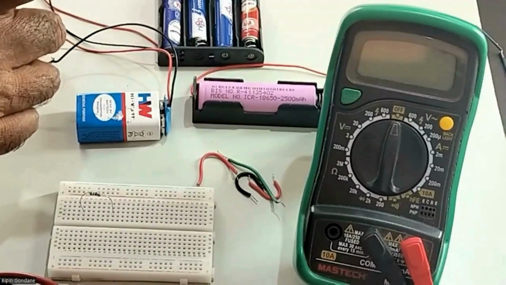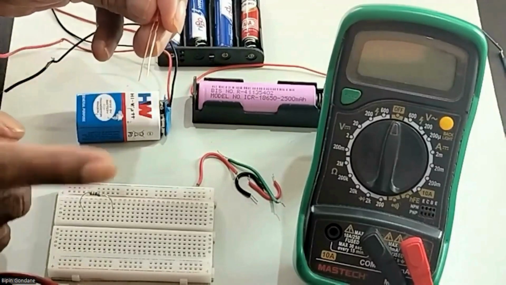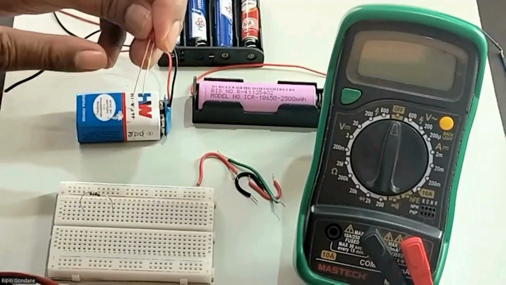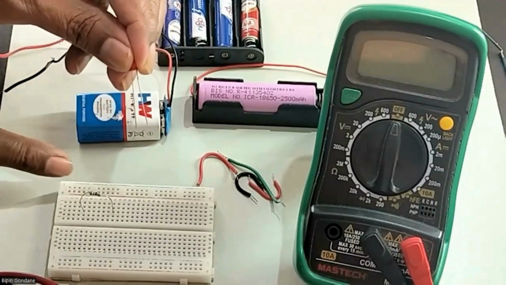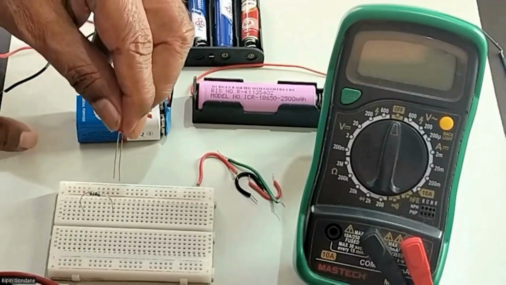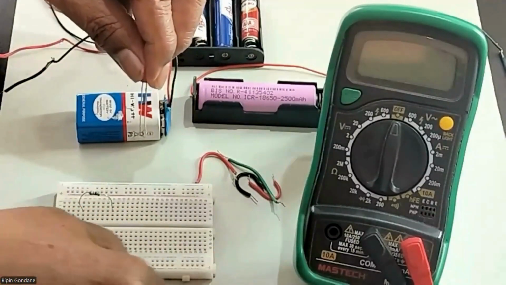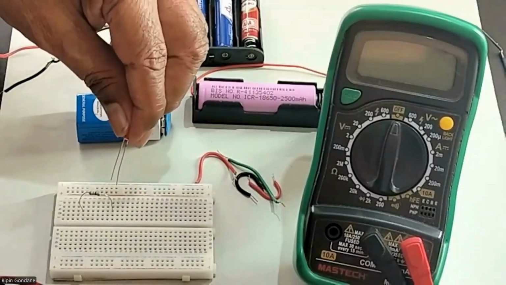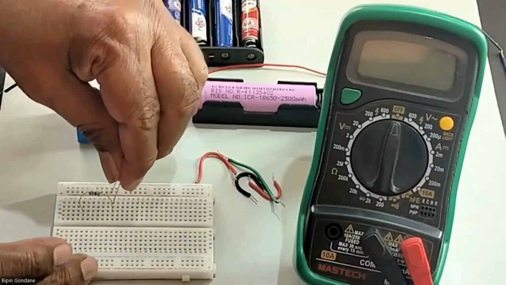In this LED, you have to remember two terminals. One is positive, one is negative, or one is anode and one is cathode. The lengthier terminal is positive, the shorter terminal is negative. So what I'm doing is putting the positive terminal on the positive side of the breadboard. These two edge rails have a straight connection, that is, internal connections will be in a line. So I'm taking that as the common positive, connecting the positive end and the negative to the other end.